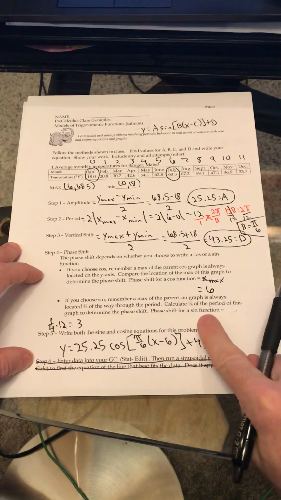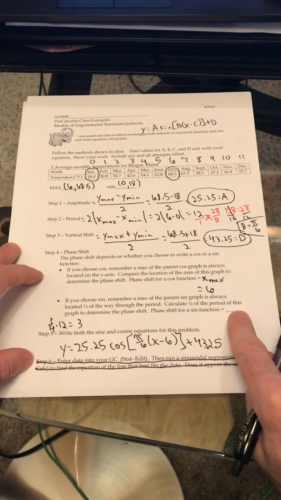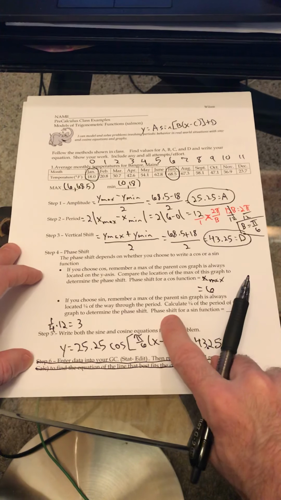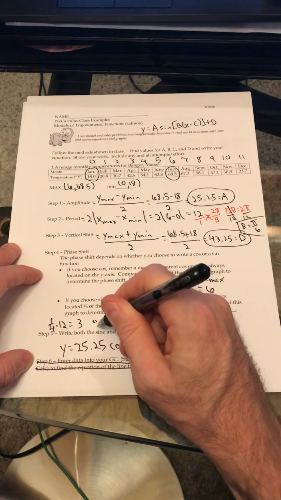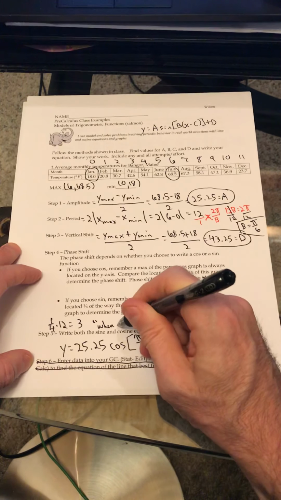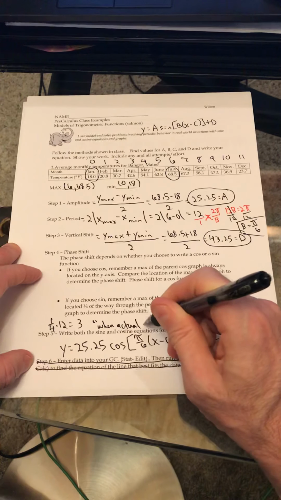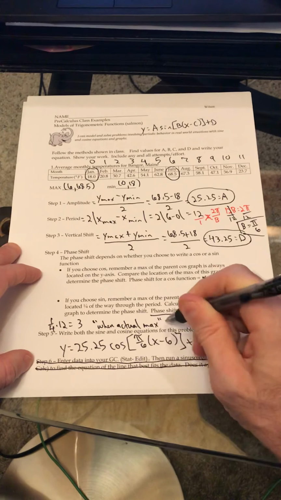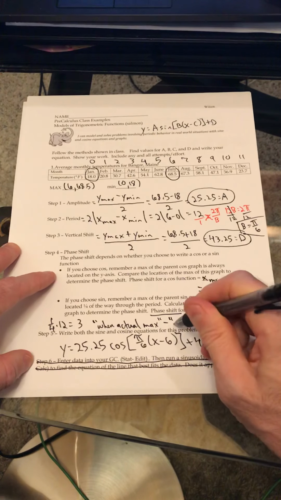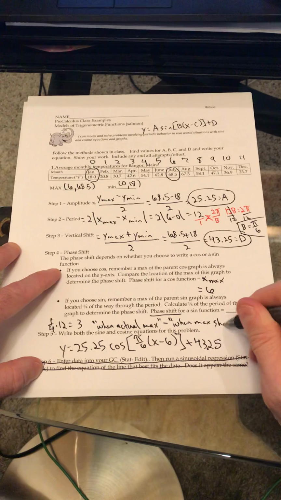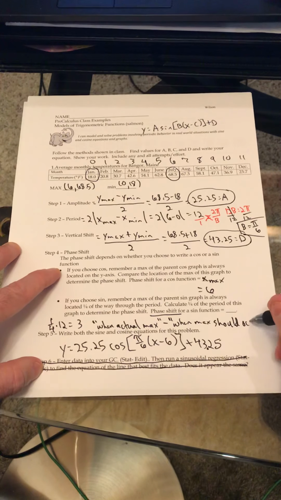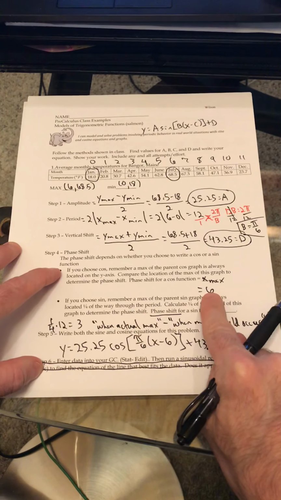So the way you determine the phase shift for sine, and I'm not going to be able to write something nice and neat in this little bitty blank, is you take when the actual max occurs minus when the max should occur. Well, when does the max occur? 6.